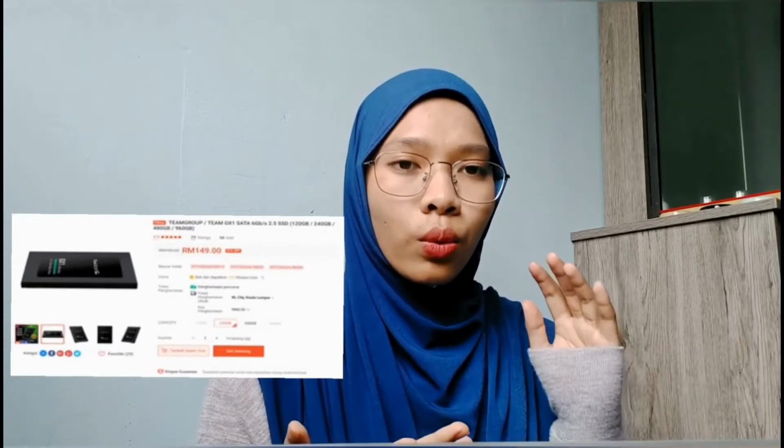Okay, for the SSD, Team Group GX1 240GB SATA 2.5. You can get it from the Shopee website since they sell it. You can get it at 149 ringgit price. You can get that item in Shopee.